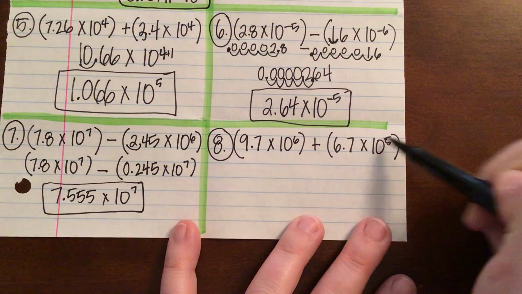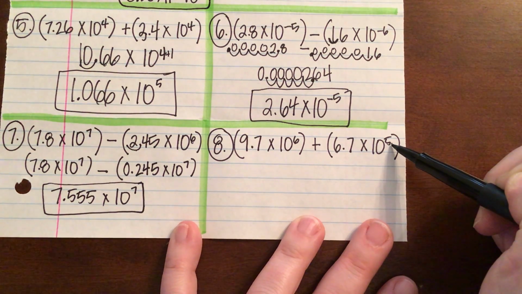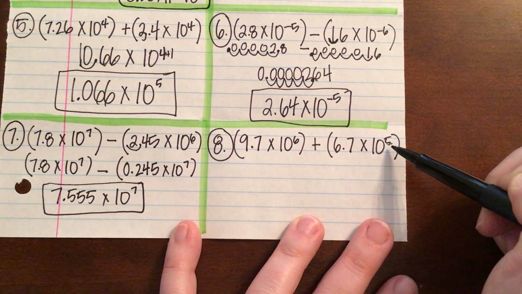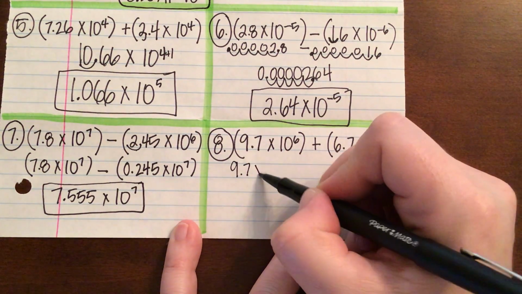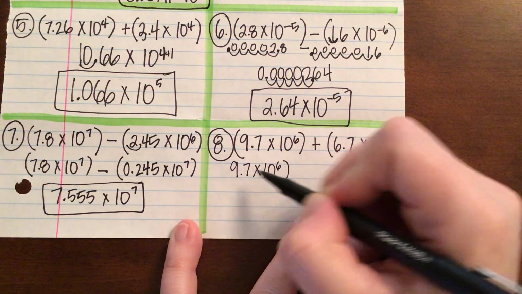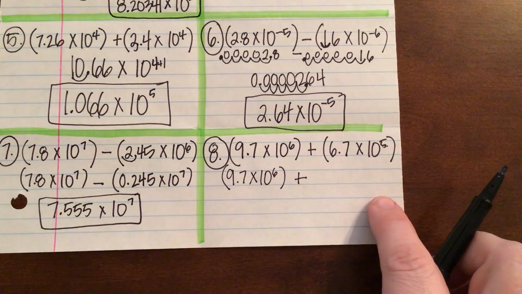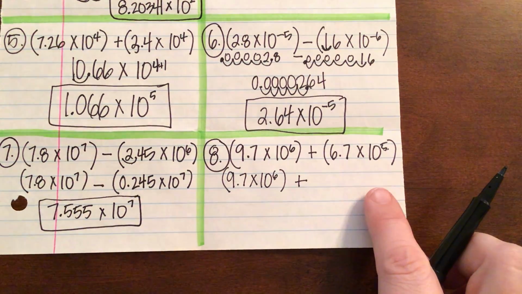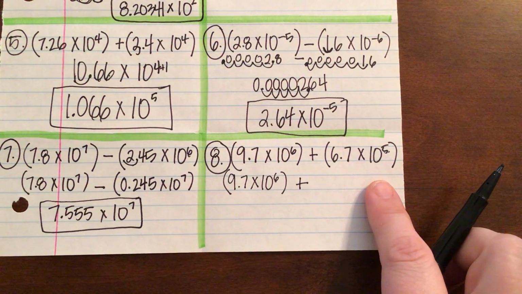If I wanted to make this 5 become a 6, I'd have to give it 1 more move. I'd keep 9.7 times 10 to the 6th plus, in the chat, let me know, what am I going to change this to? What should my new decimal be if I give it 1 more move? If I want to make my exponents match, what would my new decimal be?